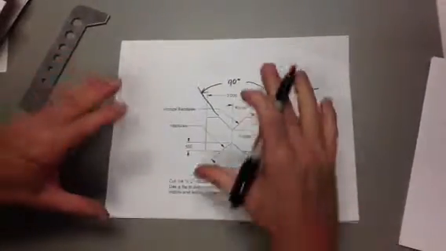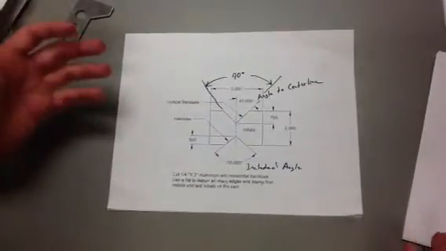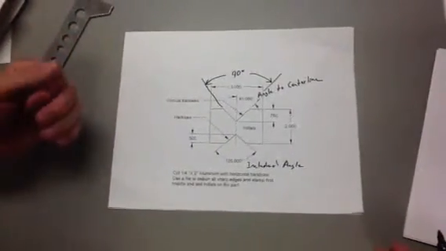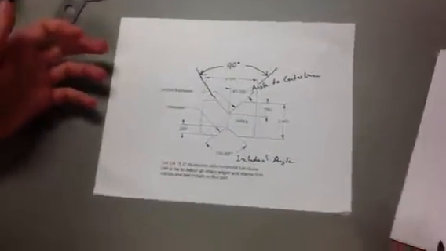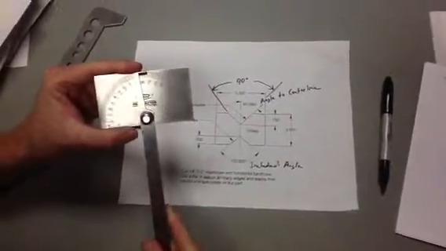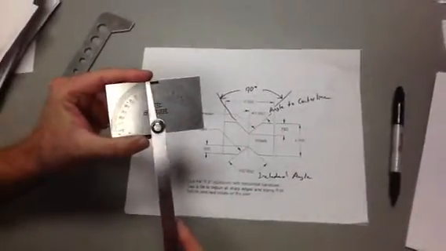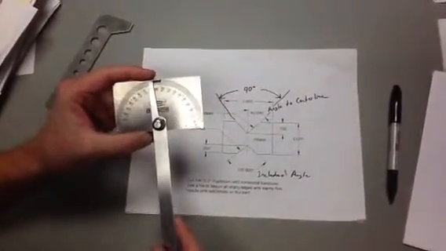Alright, so enough about that. Let's think about, well, how am I going to get this on my workpiece? How am I going to lay it out? This is the tricky part. This right here is a plate protractor, a square-headed protractor, you might hear it referred to as.